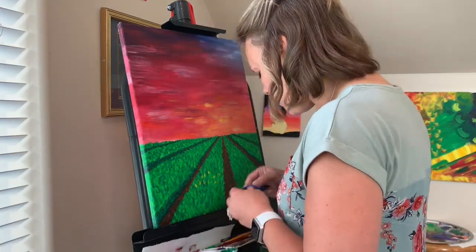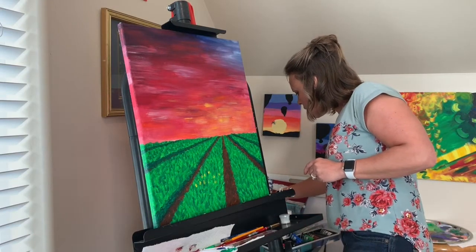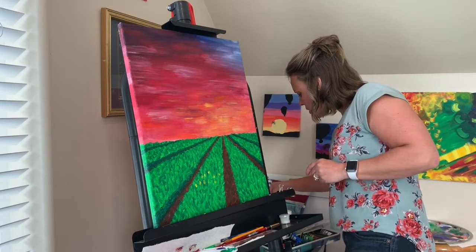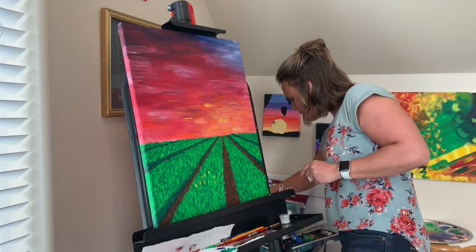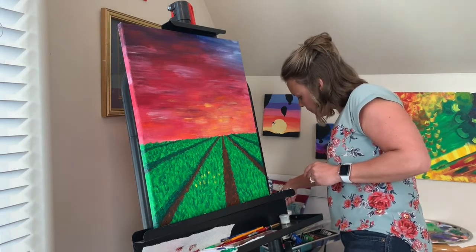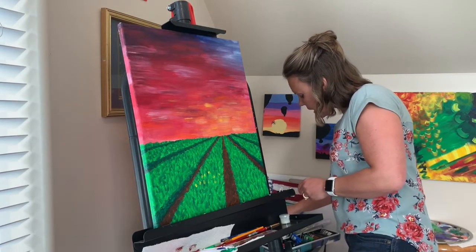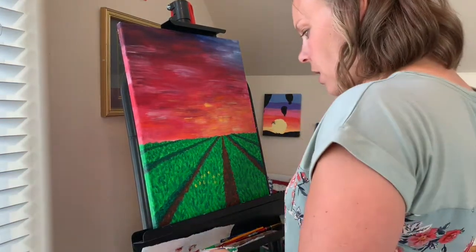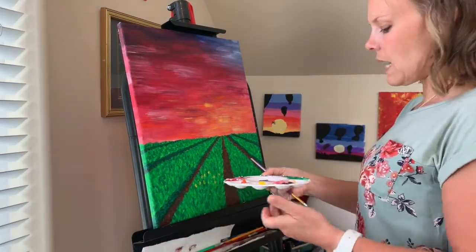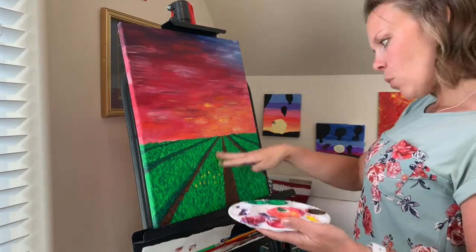Okay, so I am going to be using a smaller paintbrush. Maybe if I can find it. And I decided that I'm just going to go over it like I started on here without putting down the white. I think I like what it's doing.